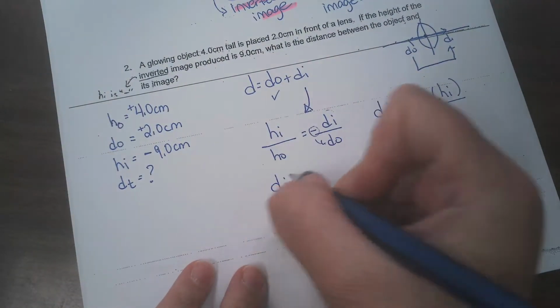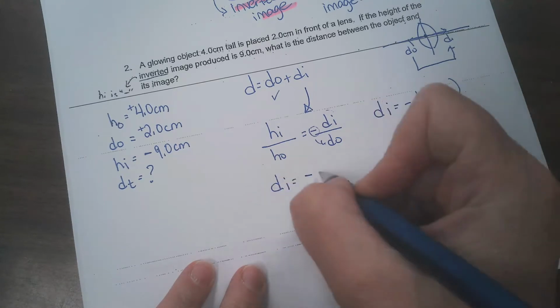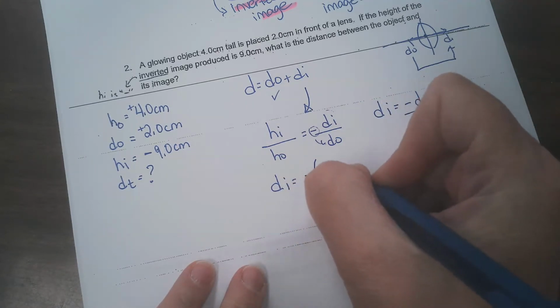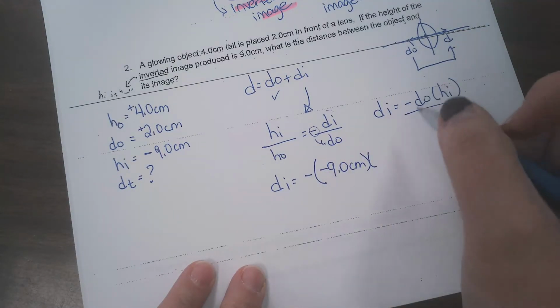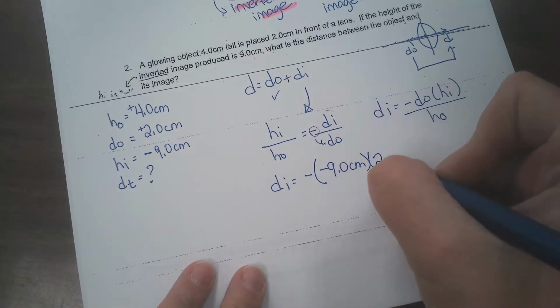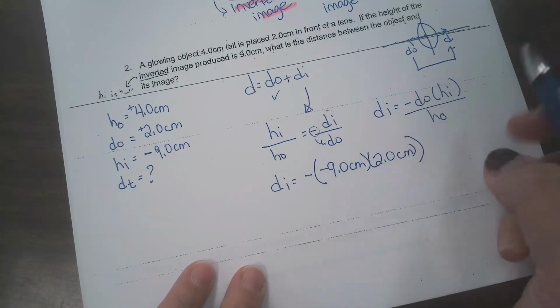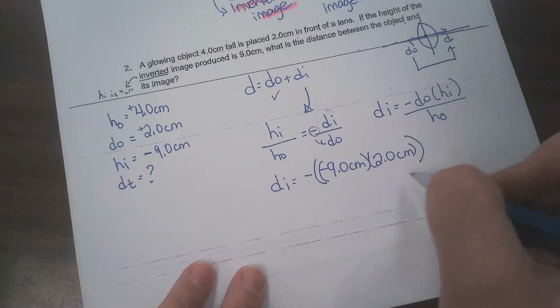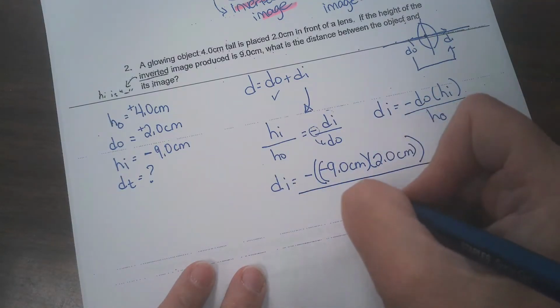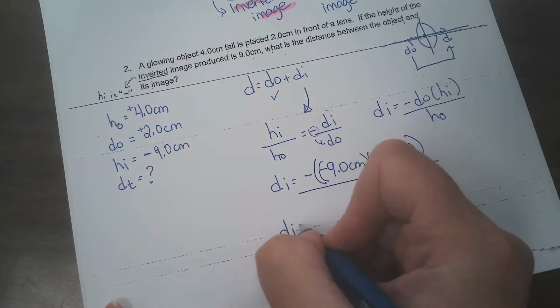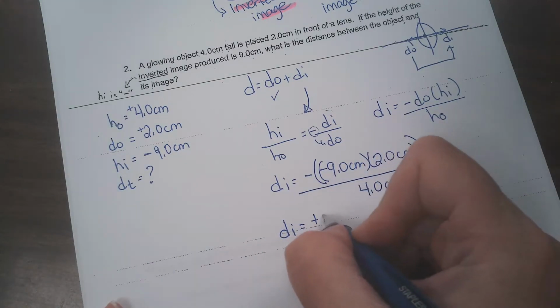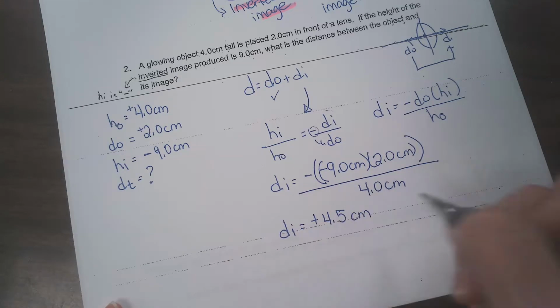Okay, back to work. DI equals negative 2.0 centimeters times negative 9.0 centimeters, divided by the original height, which is 4.0 centimeters. Now look, centimeters times centimeters divided by centimeters, I do not need to convert to meters. DI ends up being plus 4.5 centimeters.